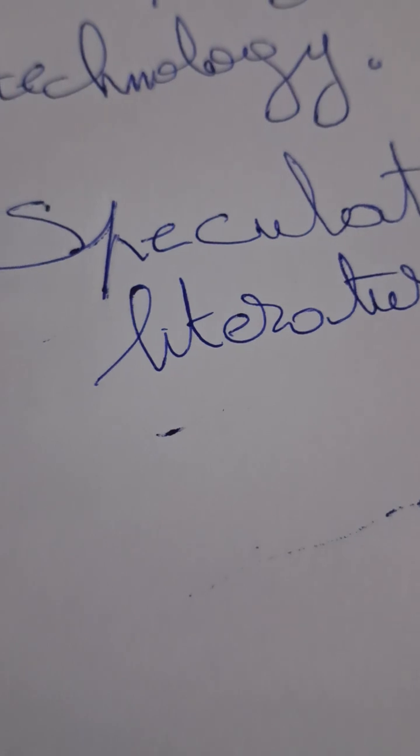speculative literature. Speculative means تخمين or تنبؤ. So to expect or to depict a fictional world governed by ultra developed technology. So we are going to expect a far future, مستقبل بعيد تكون فيه تكنولوجيا اللي ليست حاضرة في يومنا هذا.